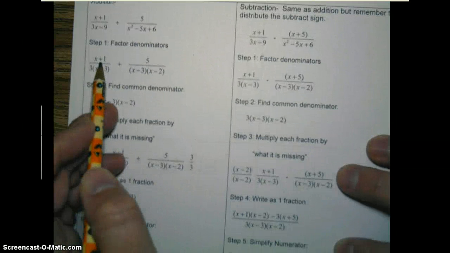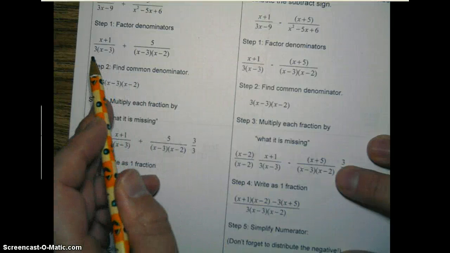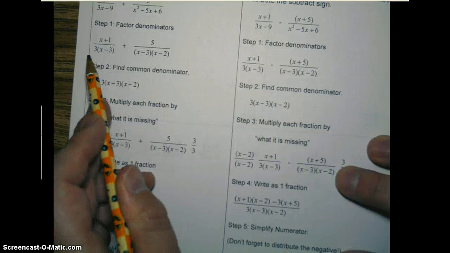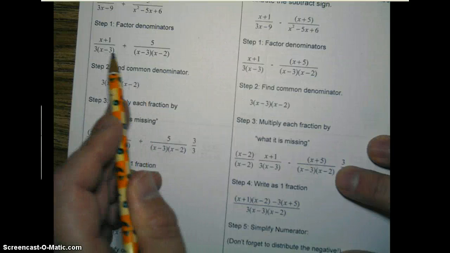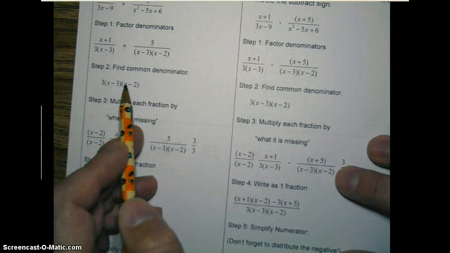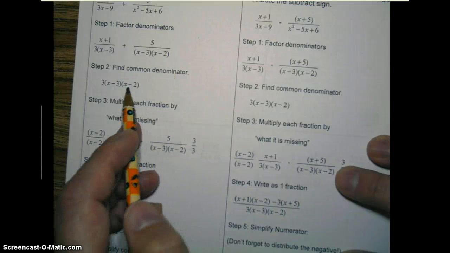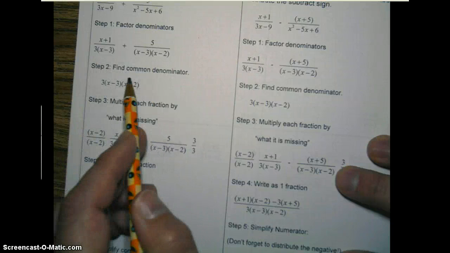Step 2, find the common denominator. Notice we're going to pull a 3. This one doesn't have a 3, so we need a 3. Quantity x minus 3. This one has one. Both of them have one, so that's going to be 1. We only need one of them, and then the other one is x minus 2. So notice all the unique factors get written down.